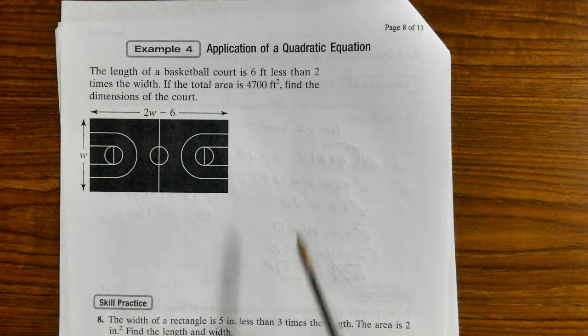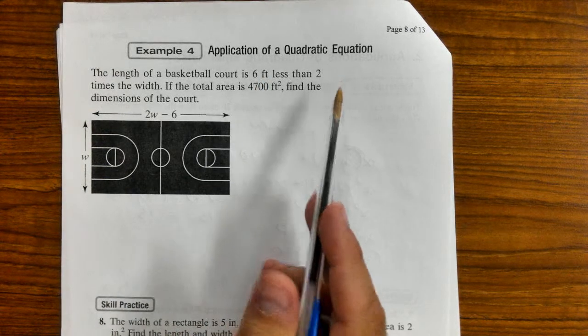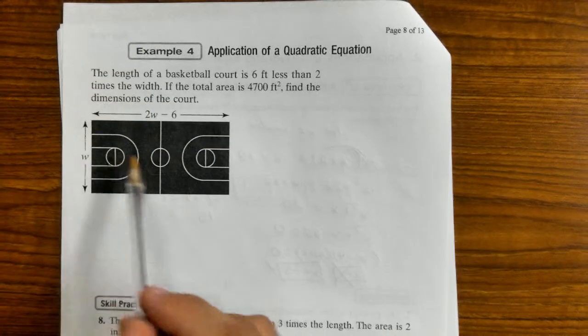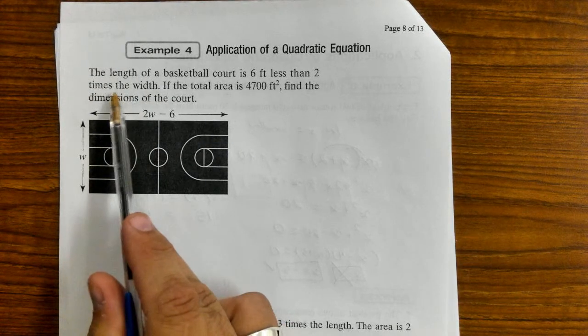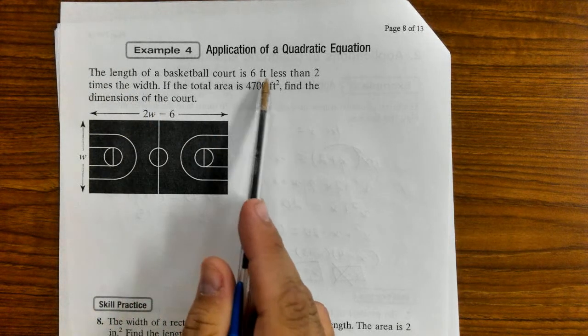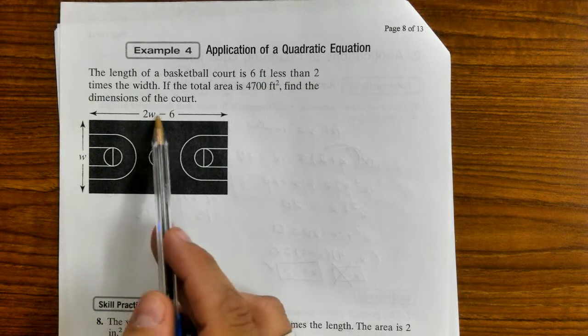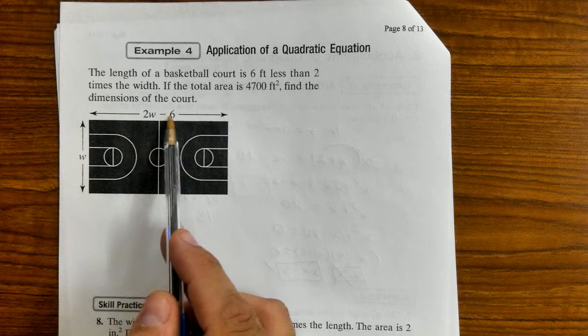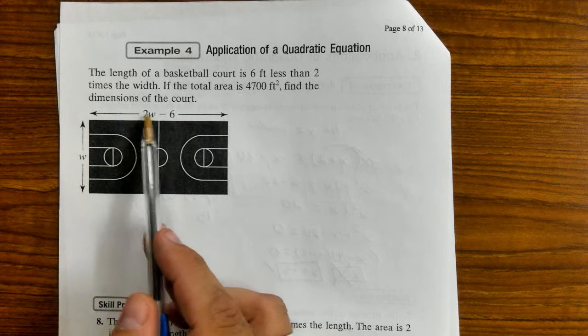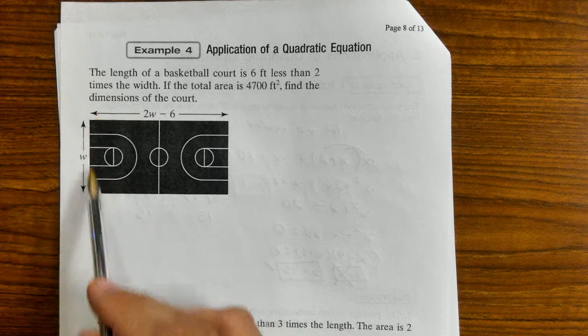Greetings mathematicians. Today we're going to be solving another application problem with the quadratic equation. Notice here we have a picture. It says the length of a basketball court is 6 feet less than 2 times the width. Notice we have that already here, 6 feet less than. We're subtracting 6 from 2 times the width, and there's the width here.